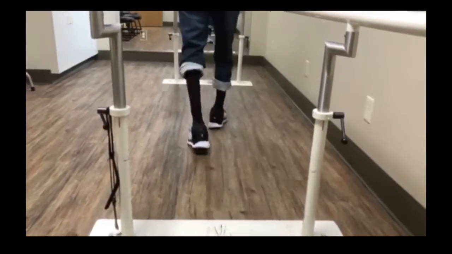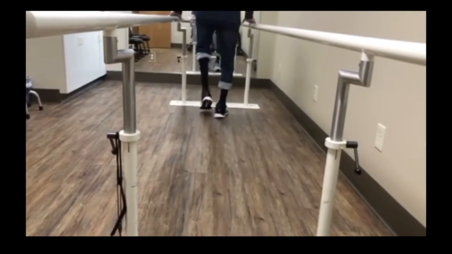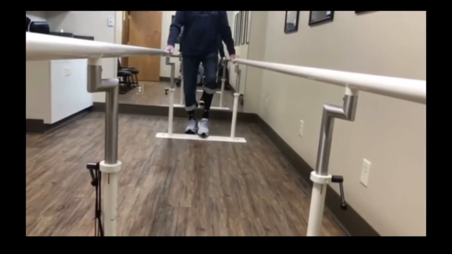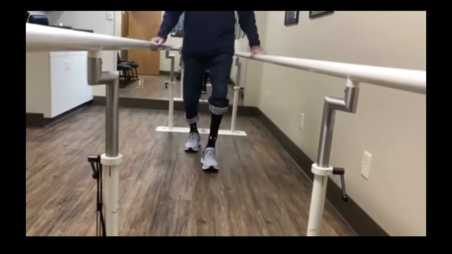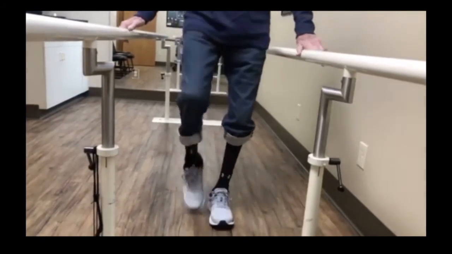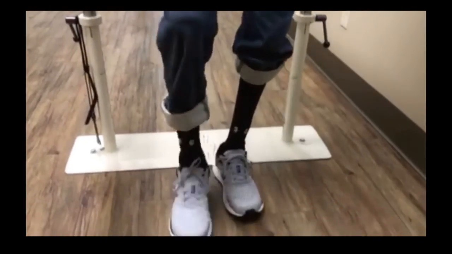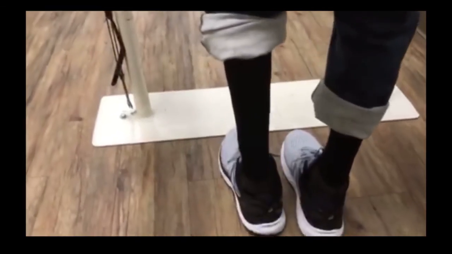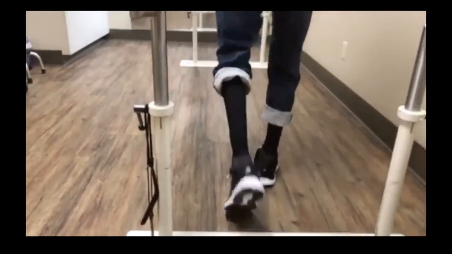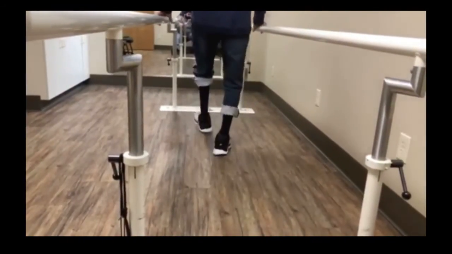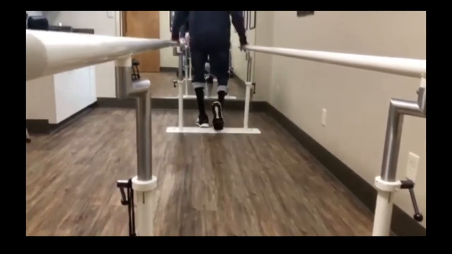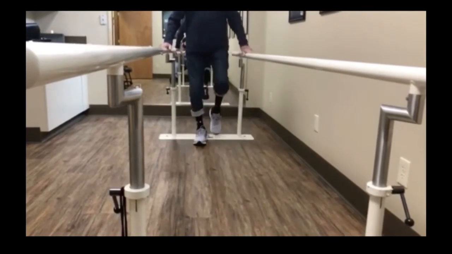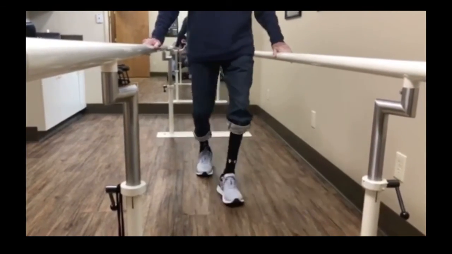Here's another example of a CMT patient. Again, notice the reduced musculature in the lower extremities. He has a fairly significant foot drop. His foot is actually slapping the floor there. And of course, he has to hold on to the parallel bars because without any braces at all, he's pretty unstable. He just has trouble maintaining stability as he walks without any AFOs.